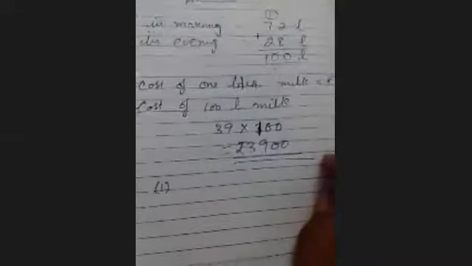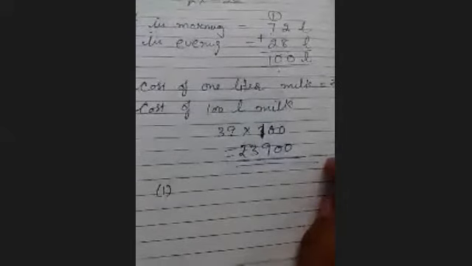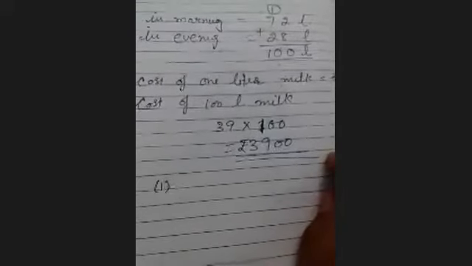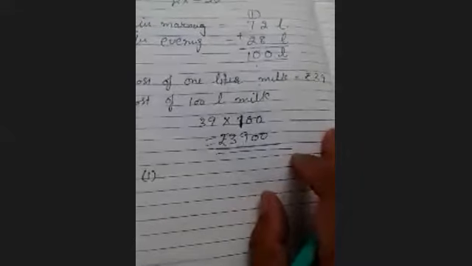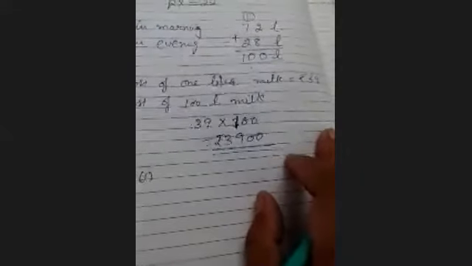Now question number 15. In question 15 we have true and false statements. First statement: if the product of two whole numbers is 0, then at least one of them will be 0.